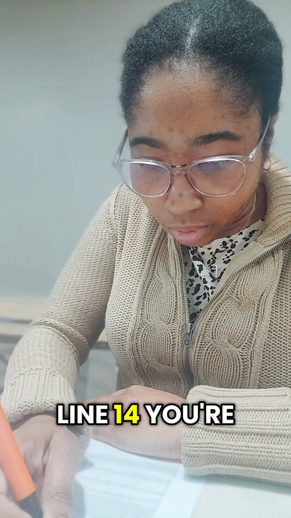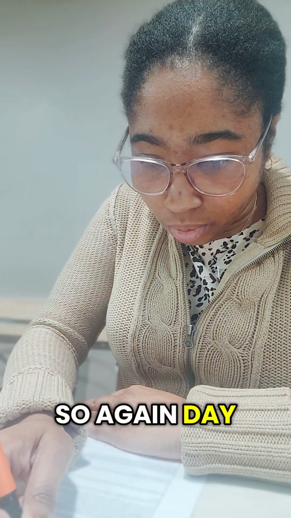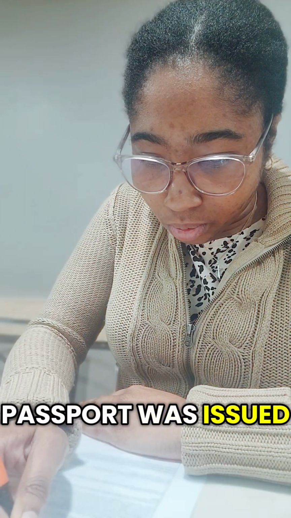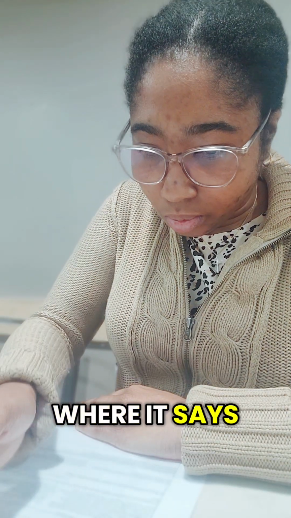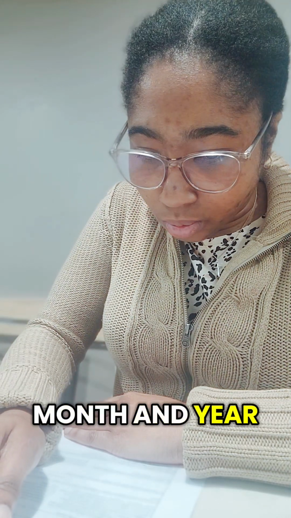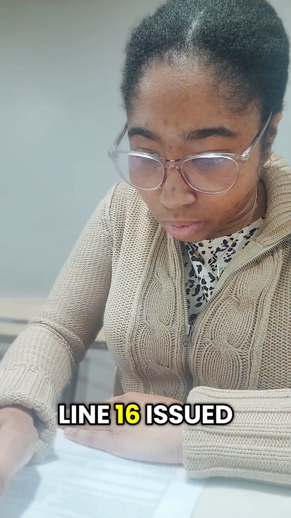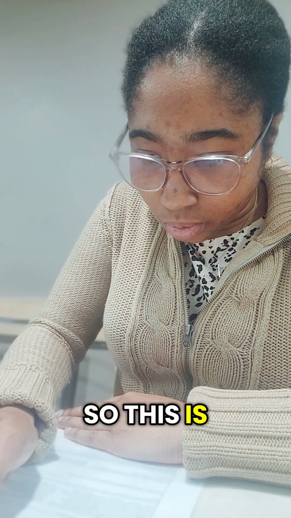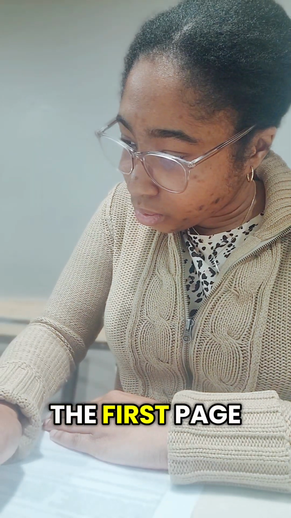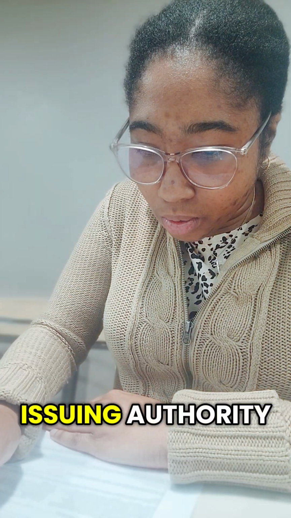Line 14, you're going to be looking at the date of issue. So again, day, month, and year of when your passport was issued. For line 15, where it says valid until, you're going to put the day, month, and year of when the passport expires. Line 16, issued by. So this is on the photograph of your passport, or somewhere on the first page of your passport, it will say where it was issued by, or the issuing authority.